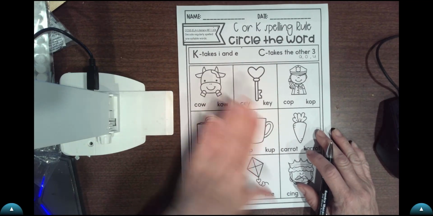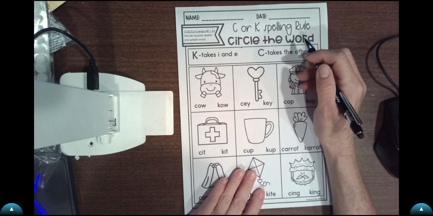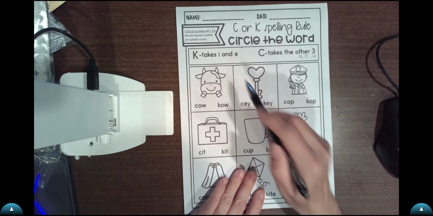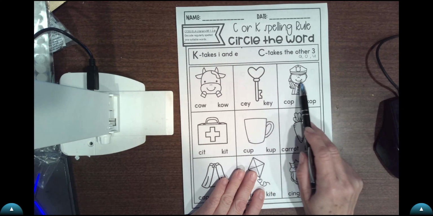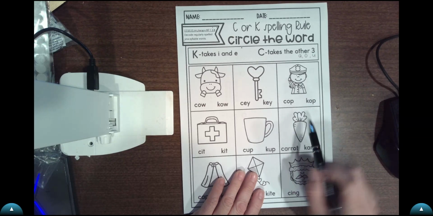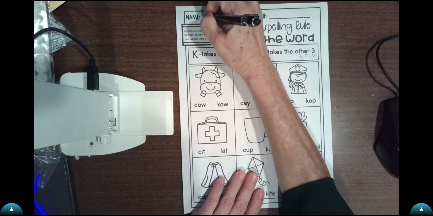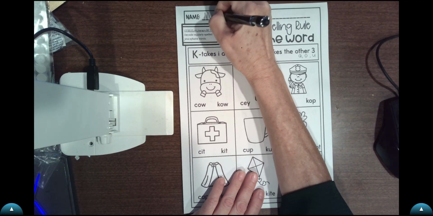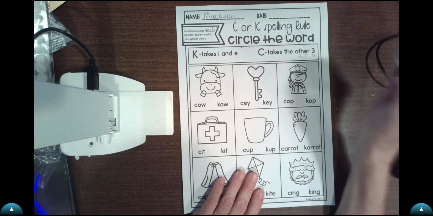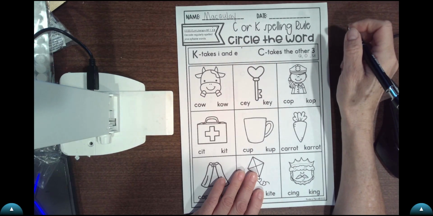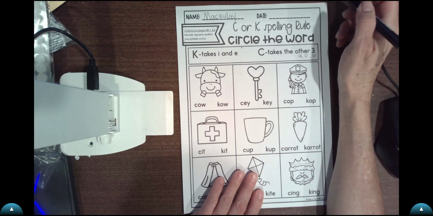So let's find this page. We're going to work on it right now. Okay, this page is called C or K, the C or K spelling rule: cow, key, cop. That's what it's called. So right here at the top, write your name. And I'm going to write my name, but you're going to have to write your own name, which I know you can do. And if you know today's date, go ahead and write it here.